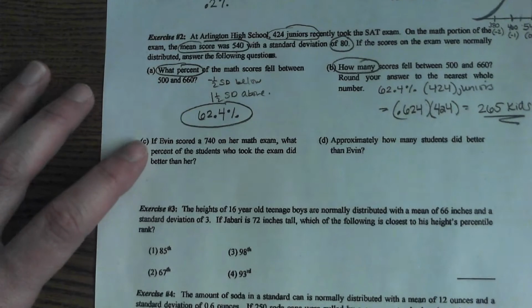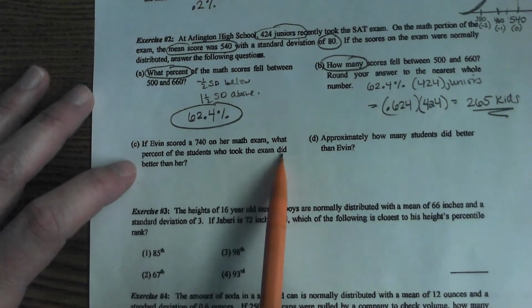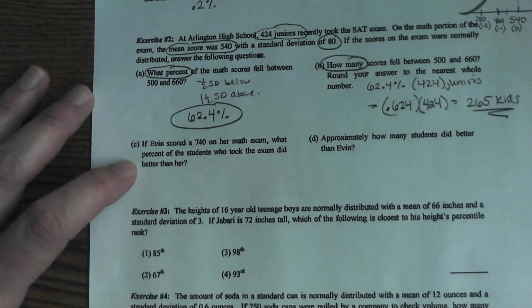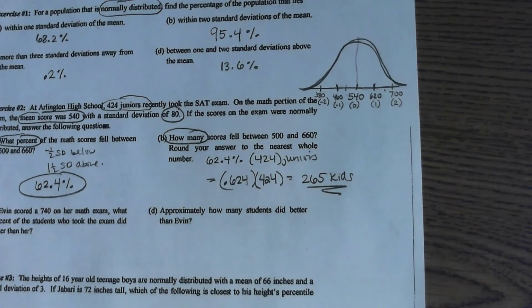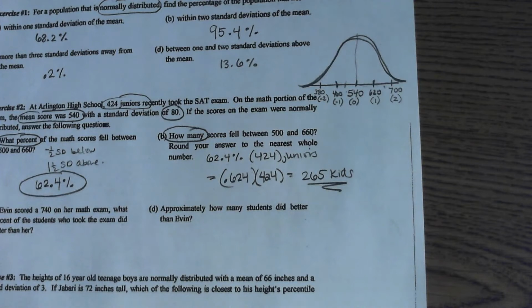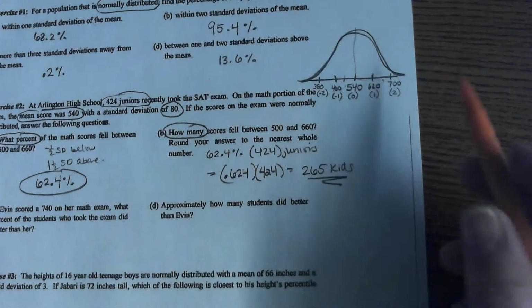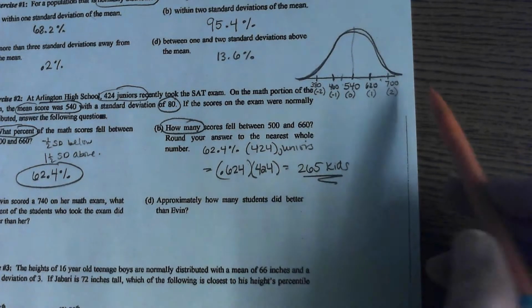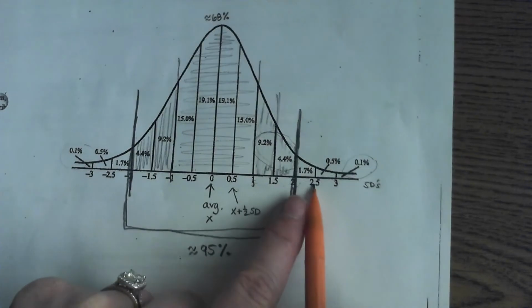If Evan scored a 740, what percent of the students who took the exam did better than her? So if she scored a 740, where is she on the standard deviation chart? Exactly, though, where is she? How many standard deviations above is she? 2.5, right? Because each standard deviation is worth 80, so if we wanted to go by the halves, you would go by 40. So she's exactly 2.5. So she's exactly right here.